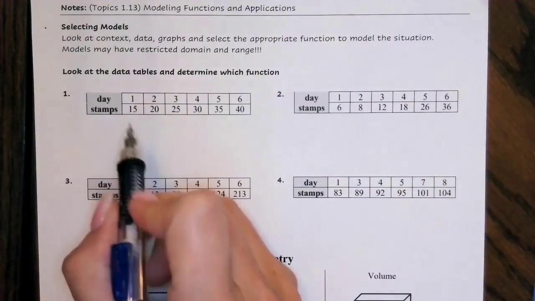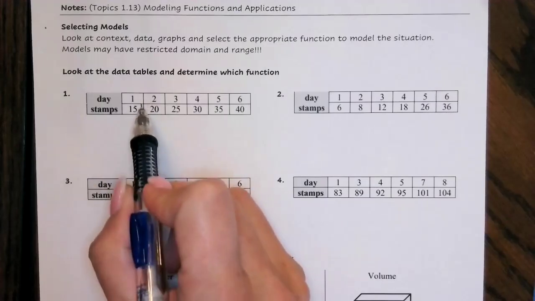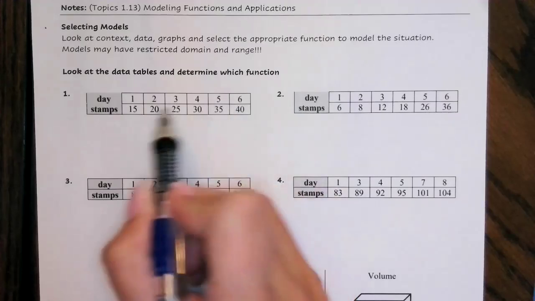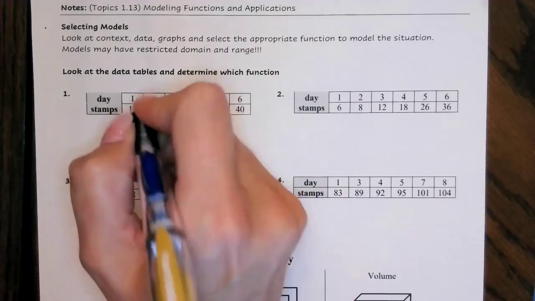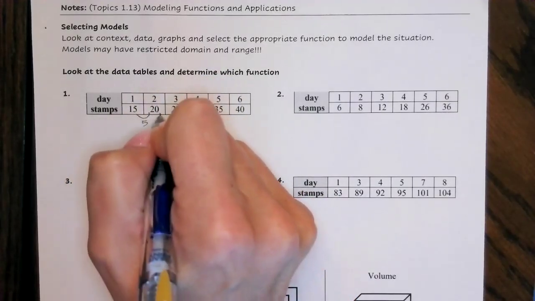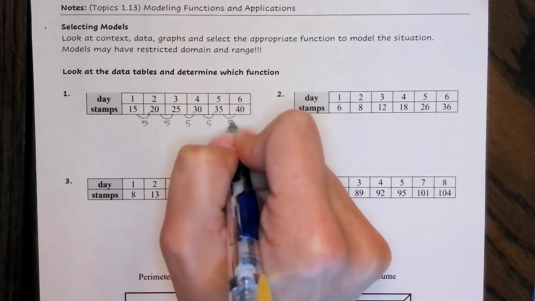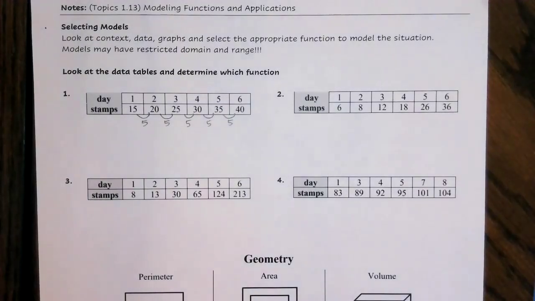When we're looking at tables, you want to look at what is occurring on this table. So we see there's equal length intervals on the top here by 1. On the bottom here, we see that the difference is 5, 5, 5 each time. So we have a constant change there. So we know that this should be linear.